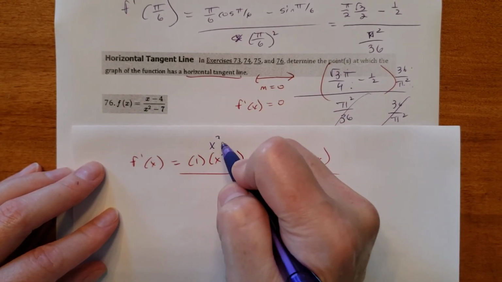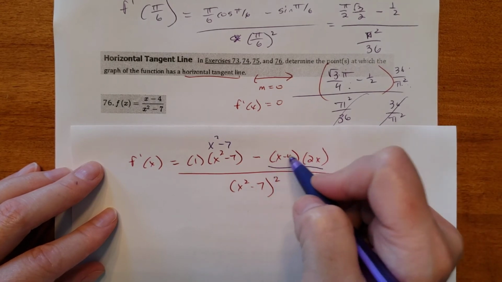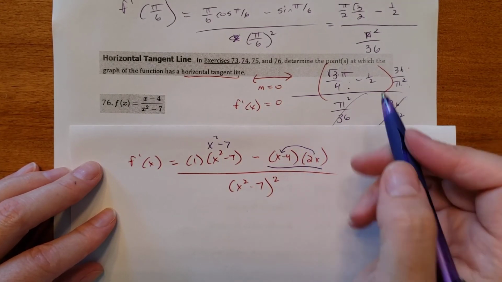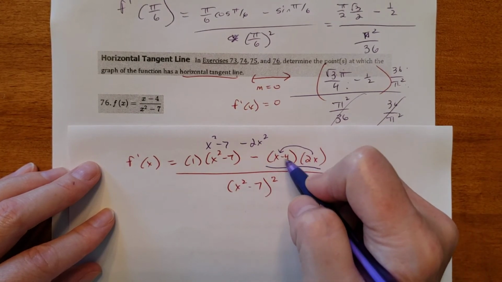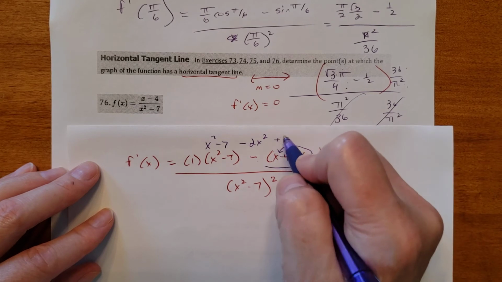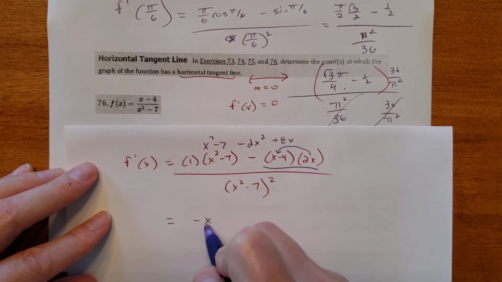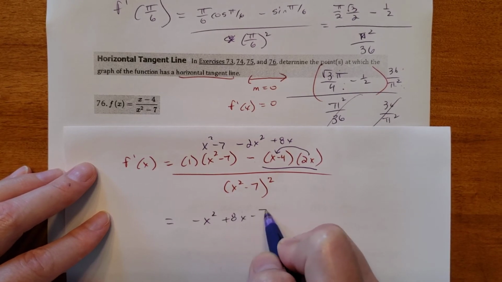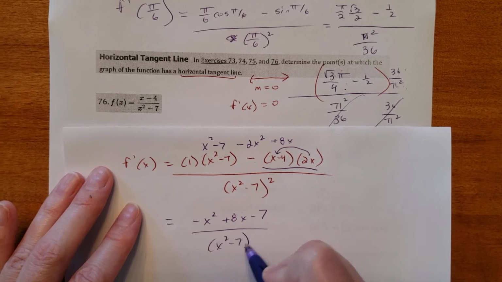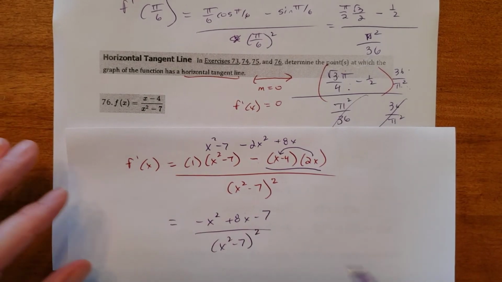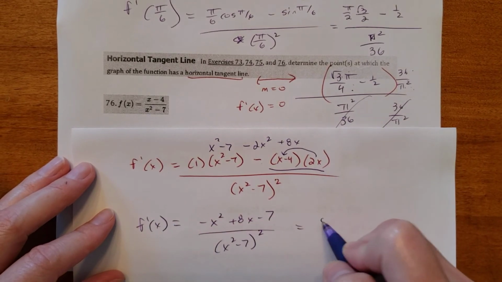On the top, we have x squared minus 7, and then distributing that across there, you got 2x times x, so that's going to be minus 2x squared, and then 2x times the minus 4, and there's a minus out there, so that makes it plus 8x. So on the top, we have negative x squared plus 8x minus 7, all that over x squared minus 7 squared. We want to know when f prime of x is equal to 0.